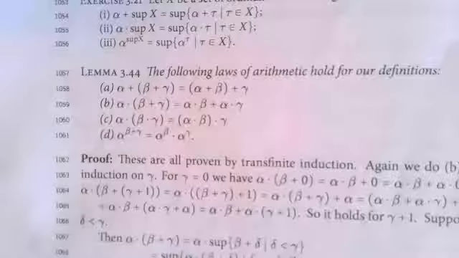And again, as I said, a hint for proving these things is do induction on the last variable that appears. So all of these have three variables, alpha, beta, gamma. Do the induction on gamma here.